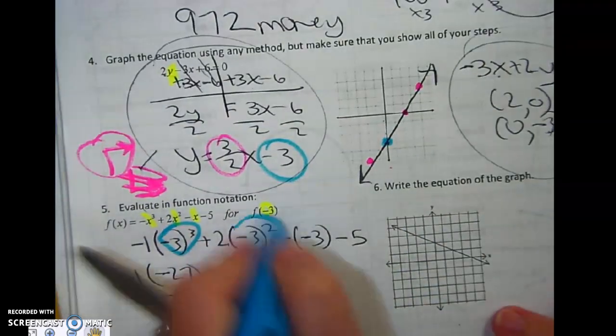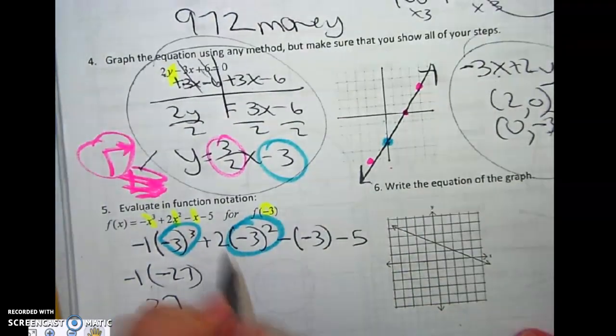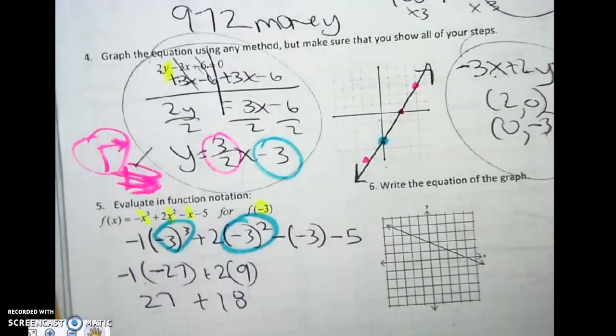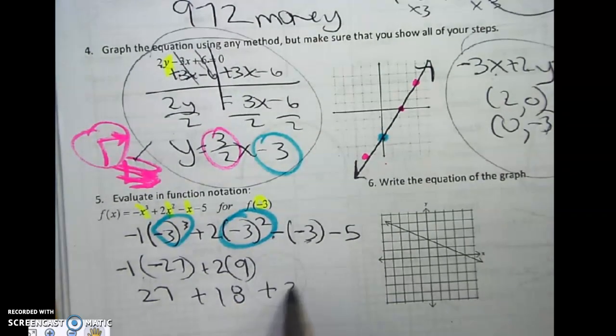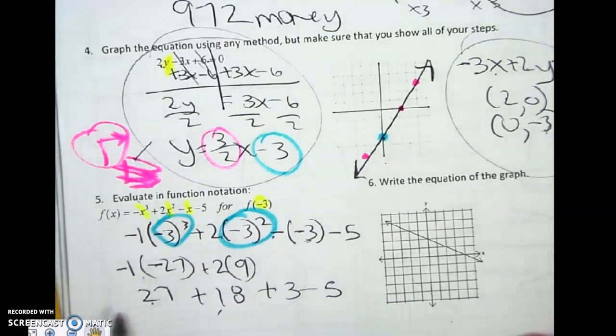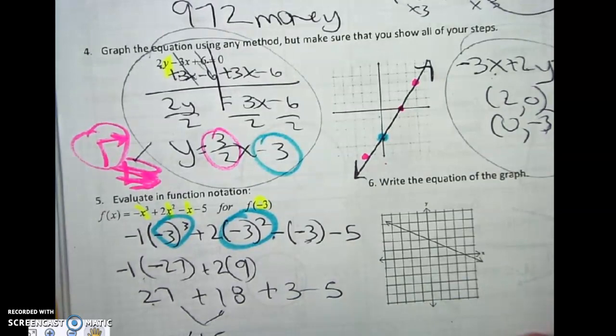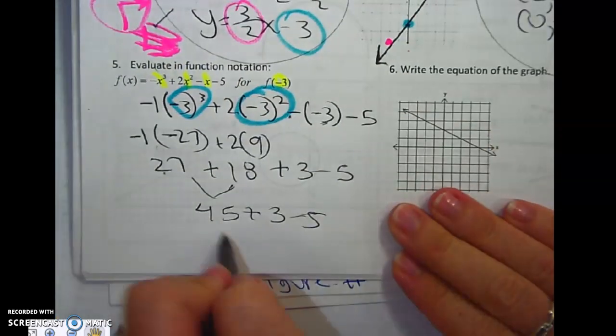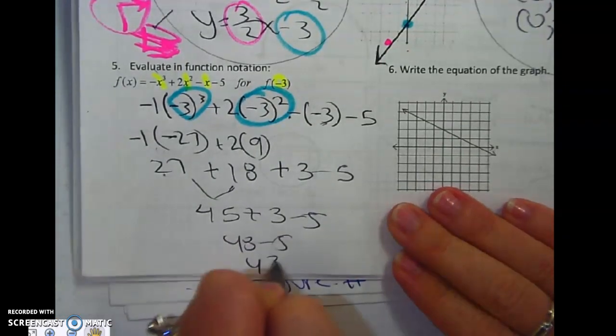Do this next. Negative 3 squared. A negative times a negative is a positive. Times 2 is positive 18. A negative and a negative make a positive. Minus 5. 27 plus 18 is 45. Plus 3 minus 5, I'll move that up. 48 minus 5 is 43.